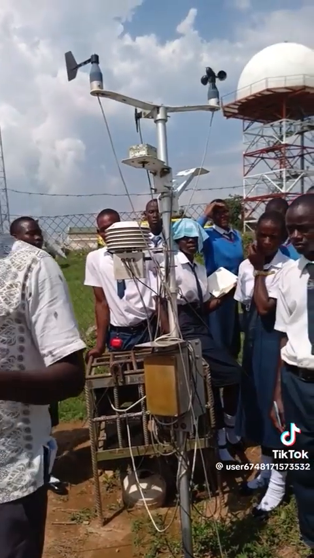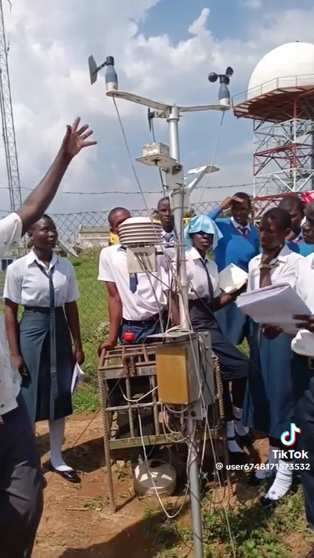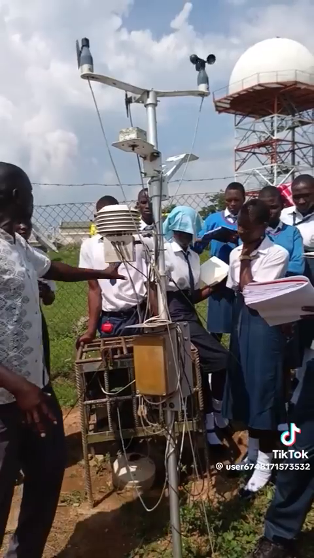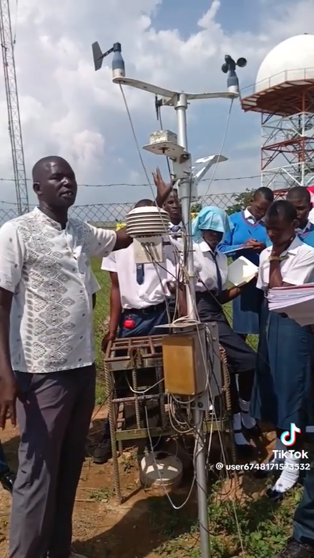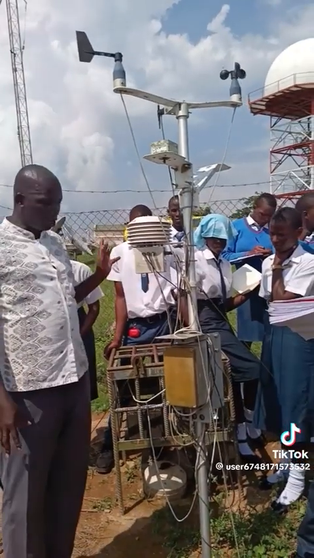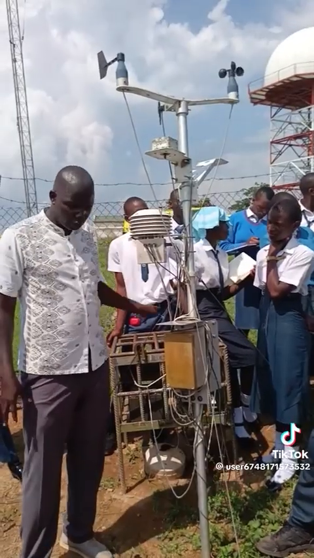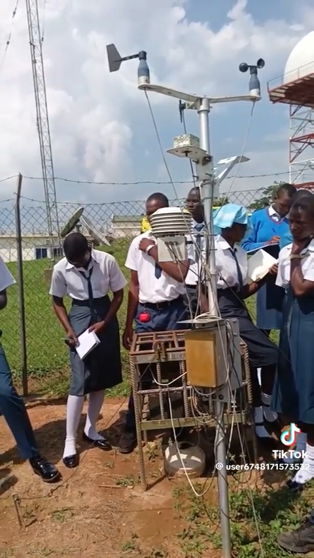All together. Yes. Then this is what we call an automatic weather station, an automatic observing weather station. It sends the information directly to our computer. We shall go and see them, okay? We shall go inside there, don't worry. Automatic weather station sends the information direct to what? Then all what we are talking about is what we call the manual weather station.